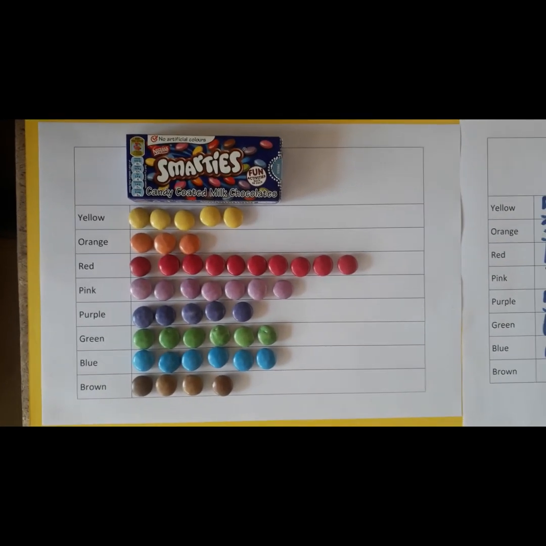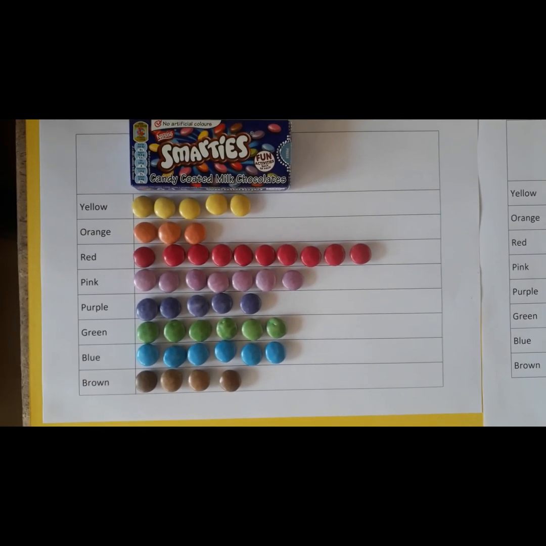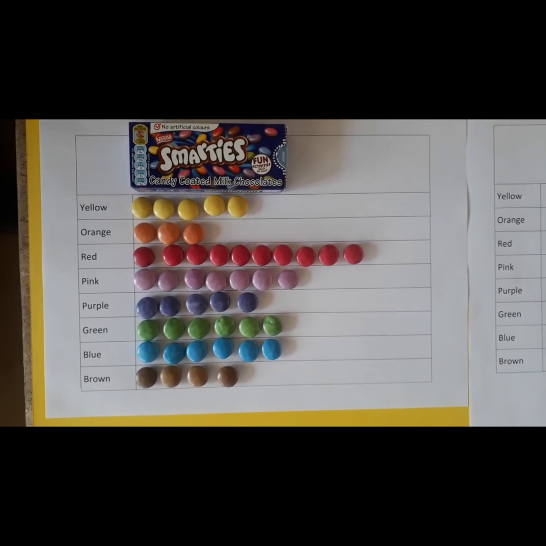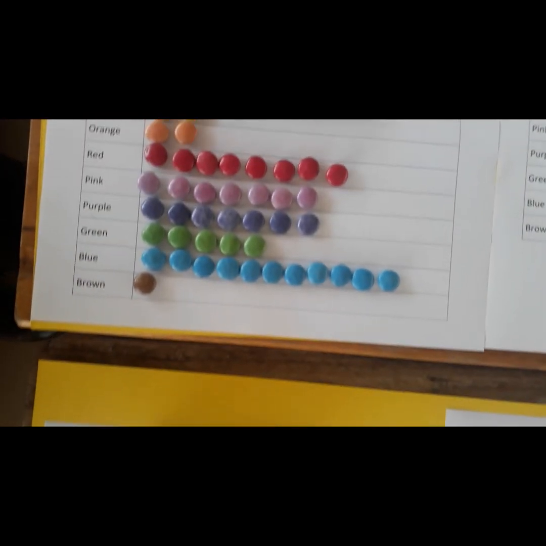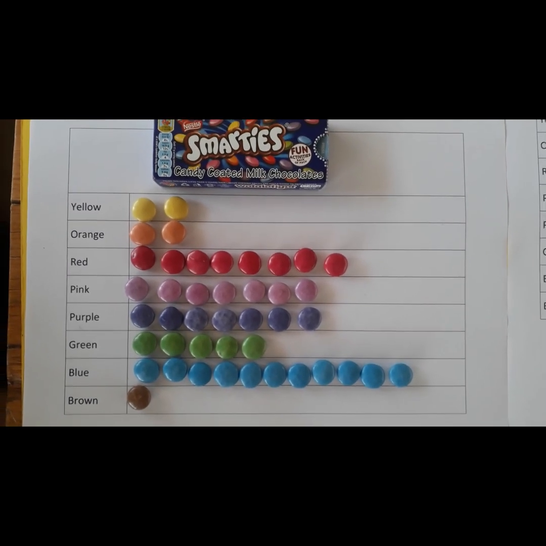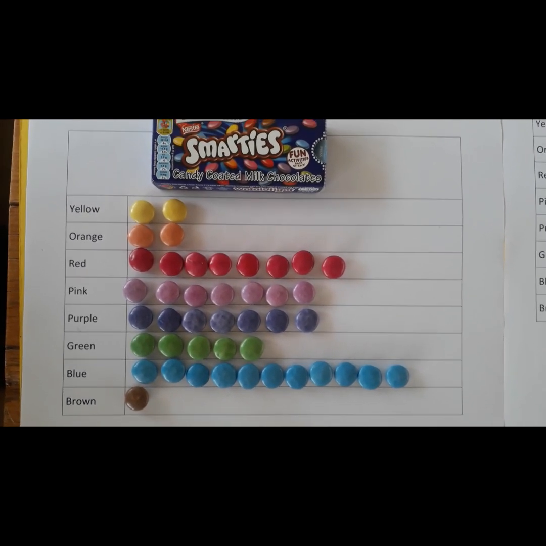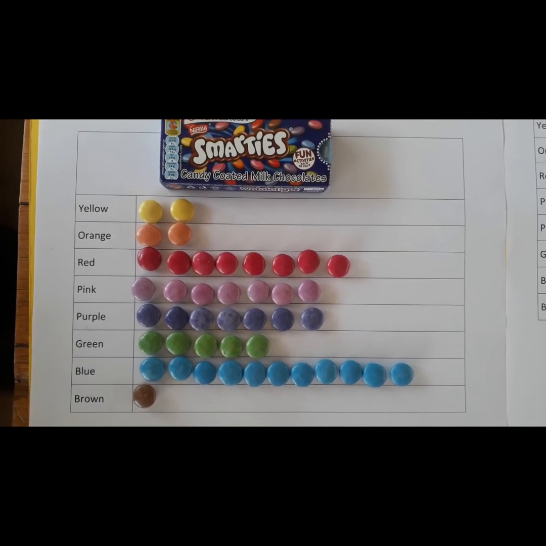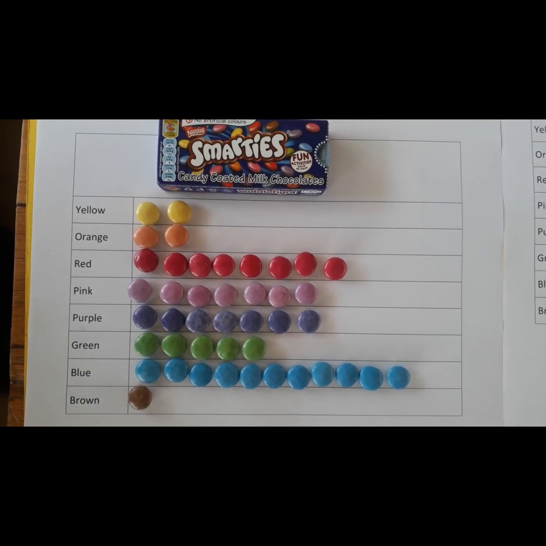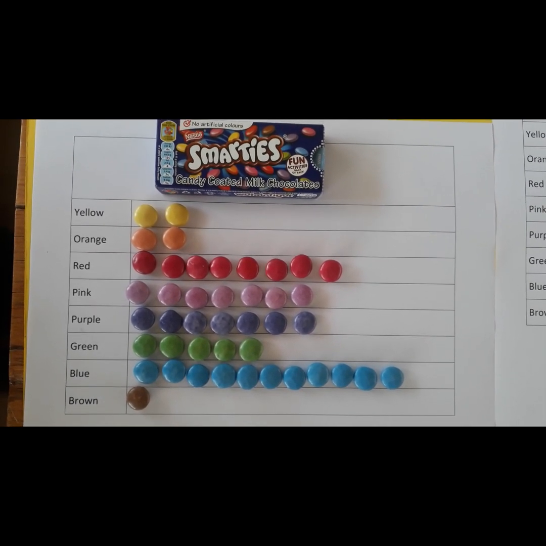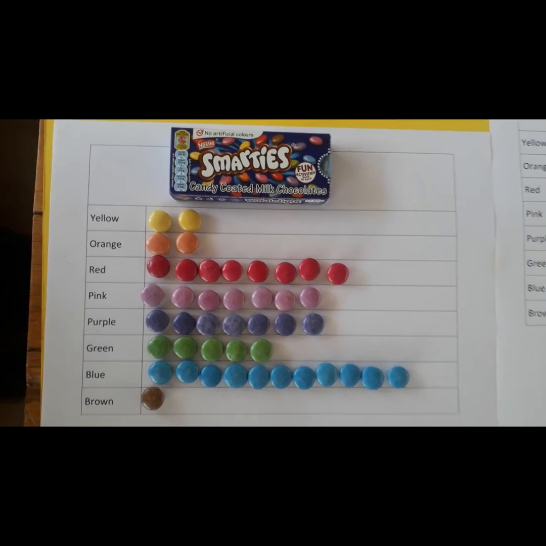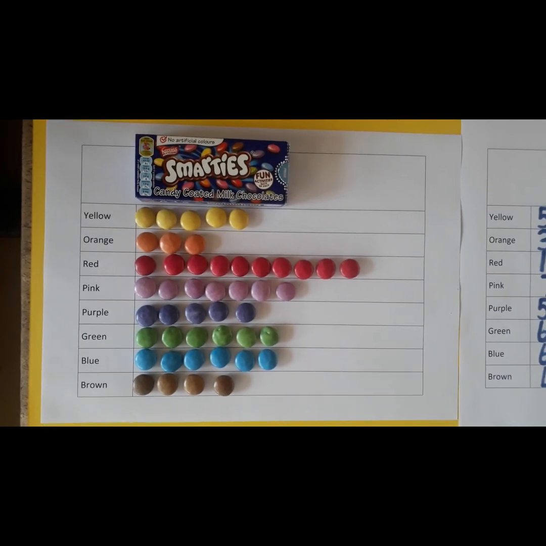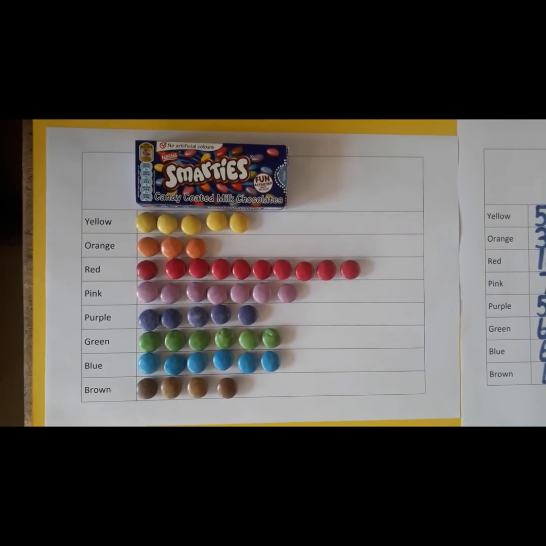Miss Barnard, I am looking at your picture graph. You have 5 yellow Smarties. If I look at my picture graph, I only have 2 yellow Smarties. Who has the most yellow Smarties? I have the most. How many more yellow Smarties do you have? I only have 2. You have 5. So I have 3 more yellow Smarties on my graph.